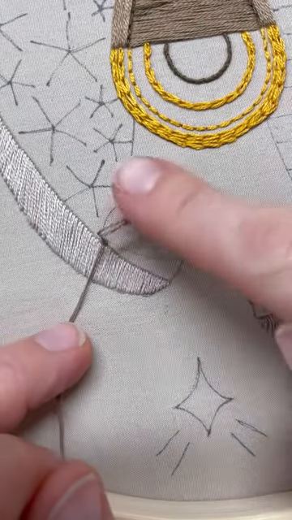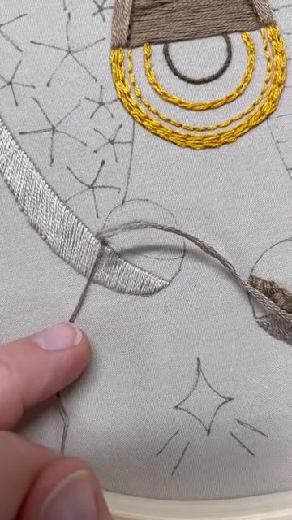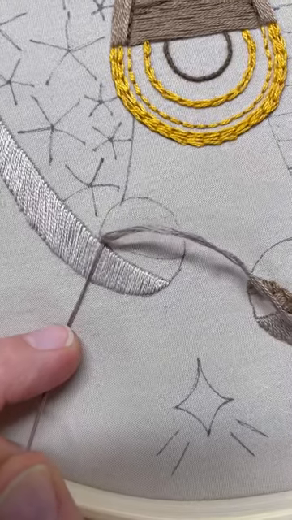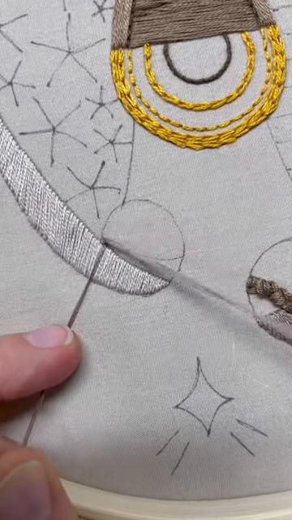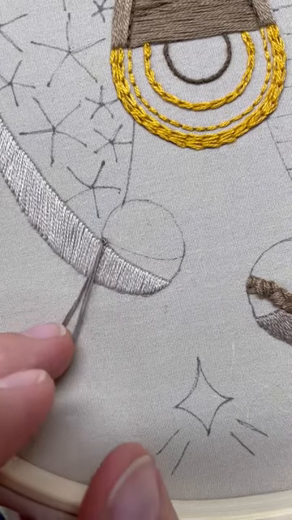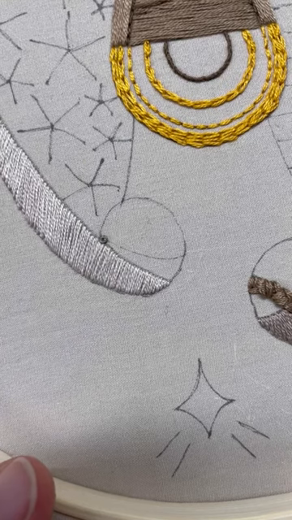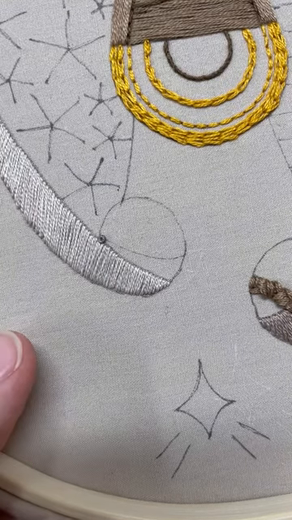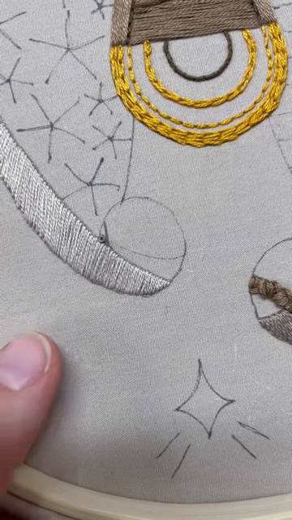Then while still holding tension, you see I'm holding on here, you pull. I just put lotion on my hands, probably not my smartest idea. There we go. The thread through, and you have a lovely French knot. And now we'll repeat right here.